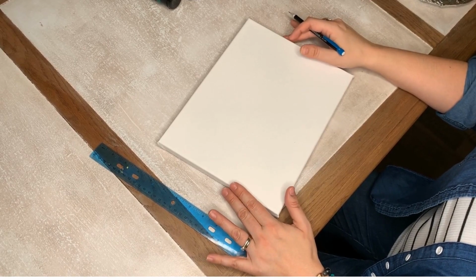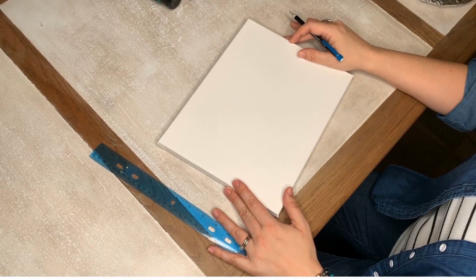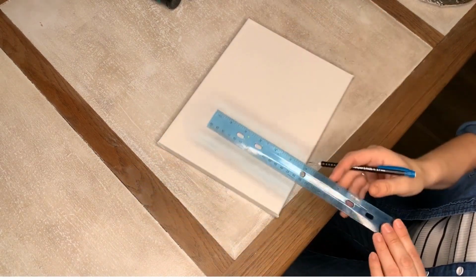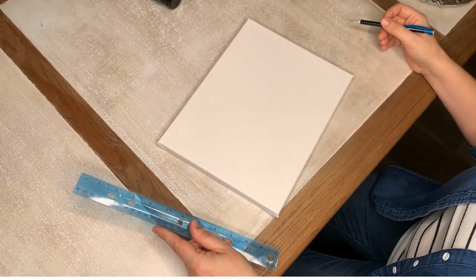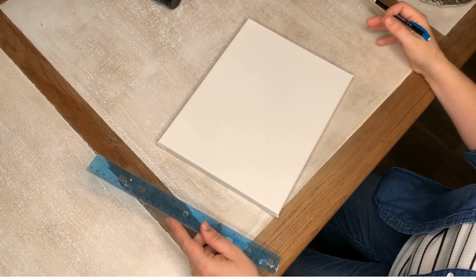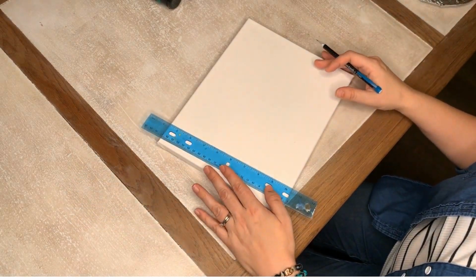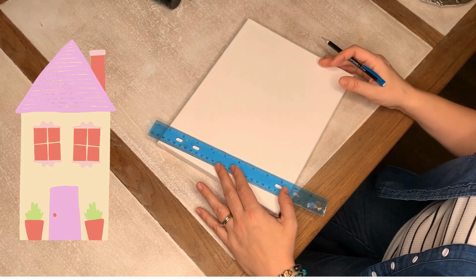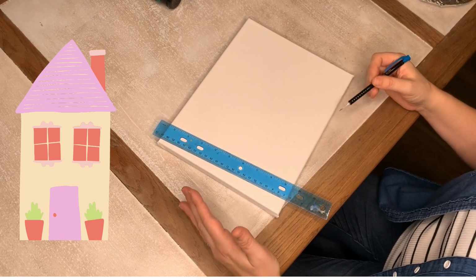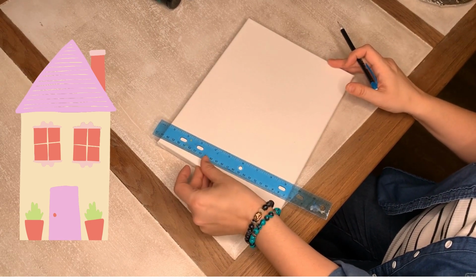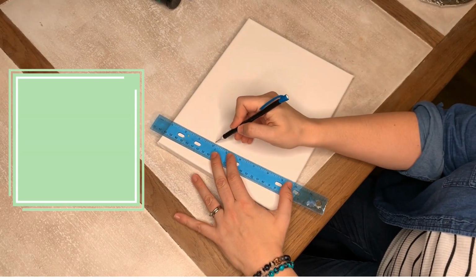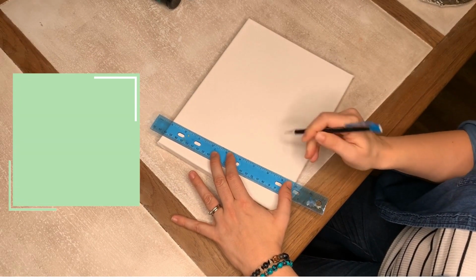So today we're going to be using line and shape to create our painting. We're going to create a house with some trees, a sun, and clouds. So the first thing we're going to draw is a house. So think about what a house can look like. Your house might be domed, or you might decide to draw it like me. I'm going to draw my house as a square to start.